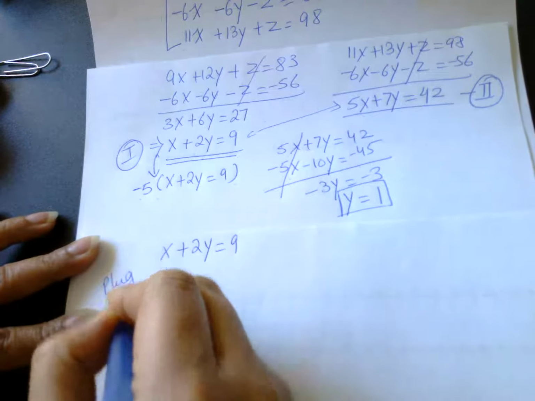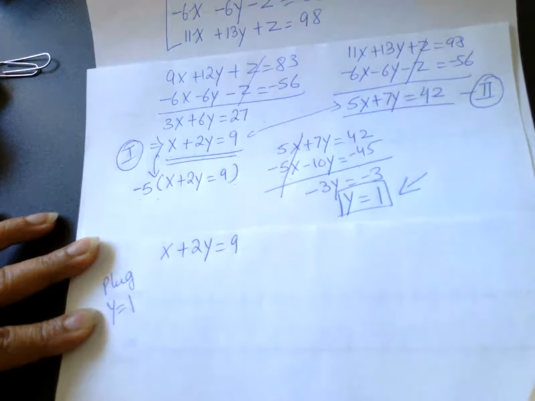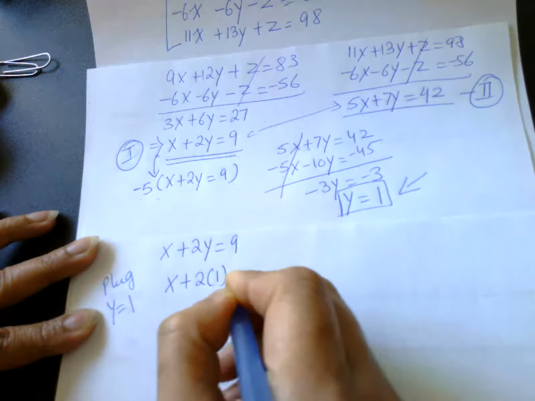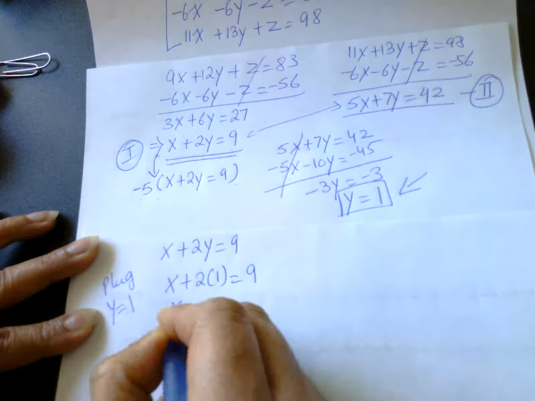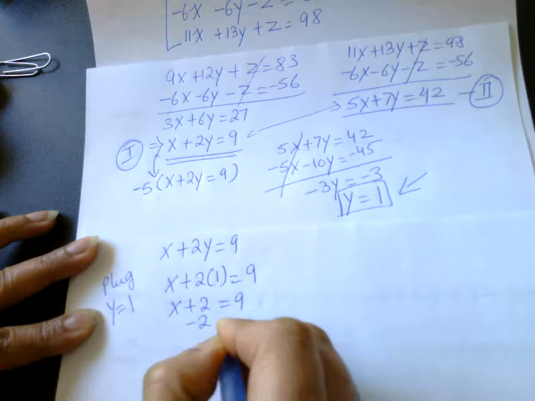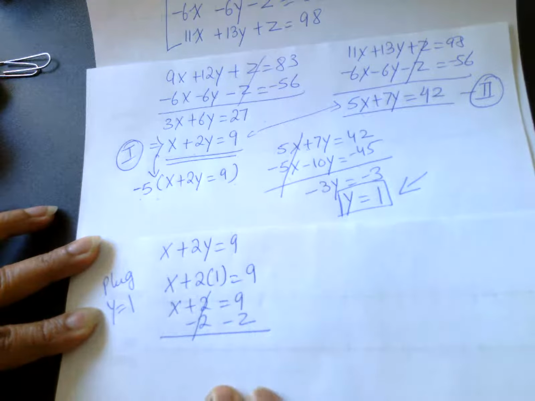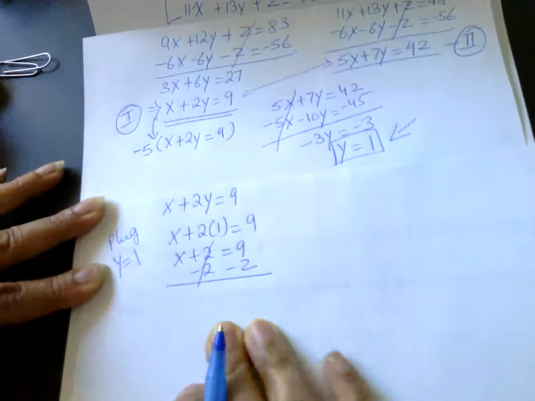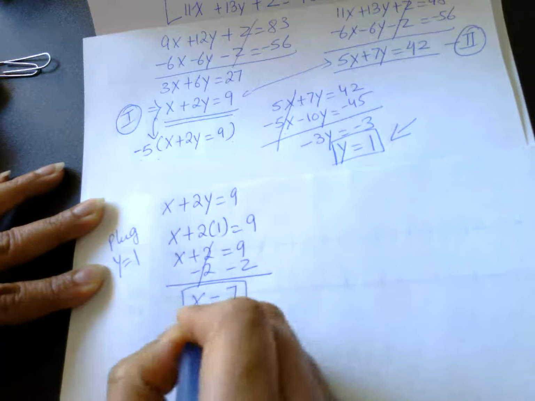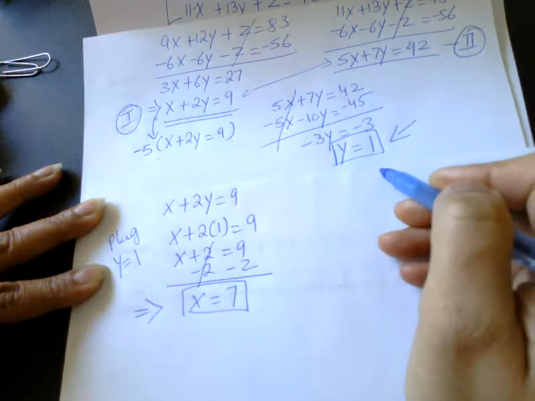Plug y is equal to 1: x plus 2 times 1 is equal to 9. x plus 2 is equal to 9. If I subtract 2 from both sides, it will make a zero pair, which gives us the answer x is equal to 7. So we got x is equal to 7 and y is equal to 1.